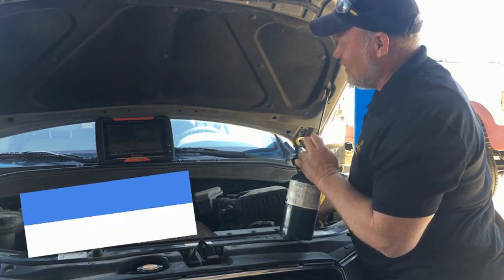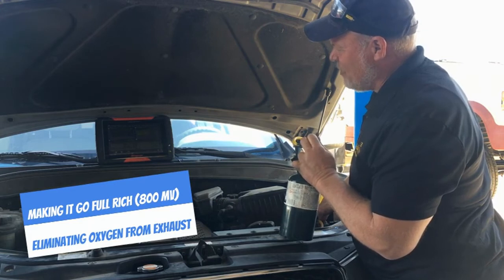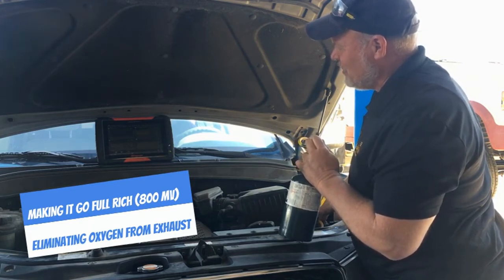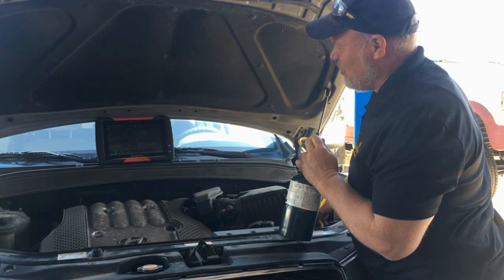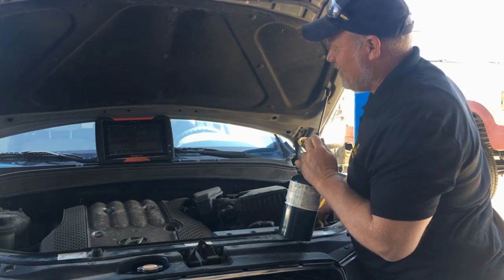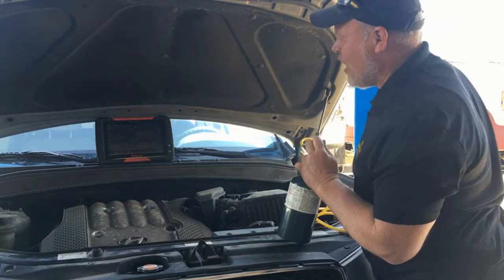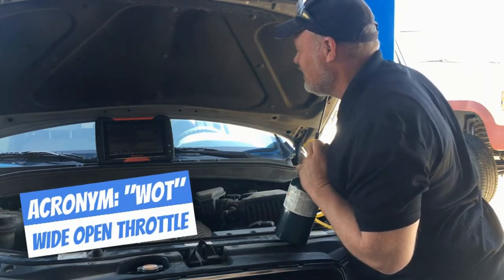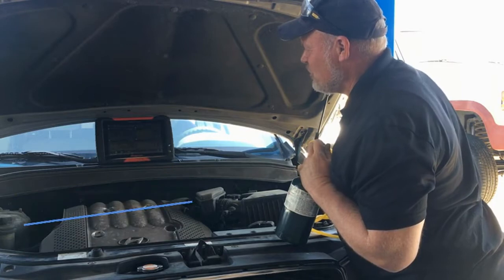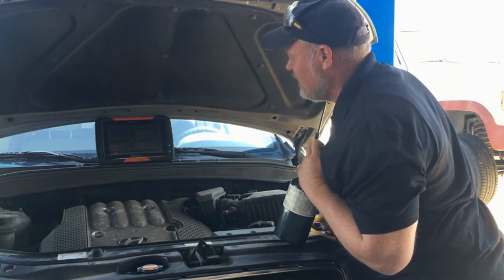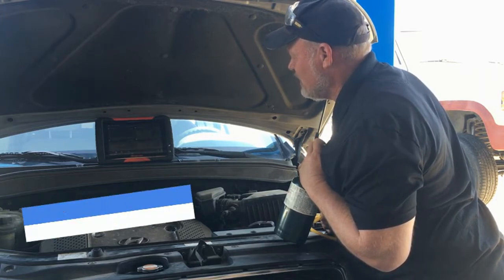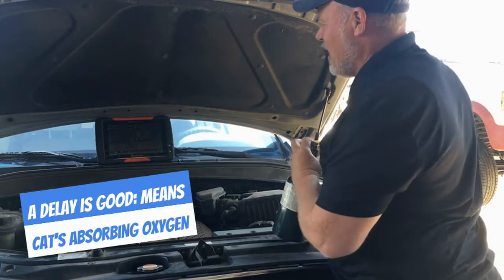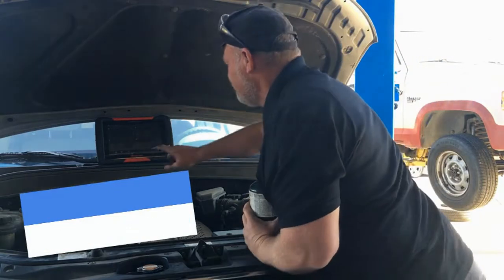All right. They're starting to flatten out, and they're up at 800 millivolts. I see them at 800 millivolts. I'm going to take away the fuel right now. Snap the throttle. And my front O2 sensor should switch first, with a delay going into my rear O2 sensors. So I'm going to go ahead and hit pause so we can see what happened here.